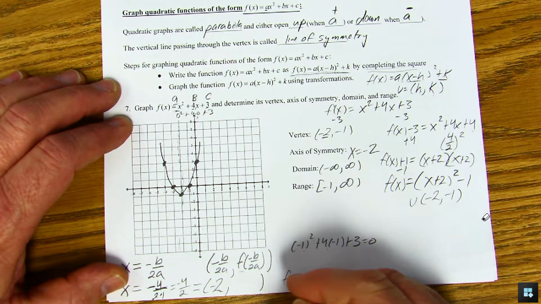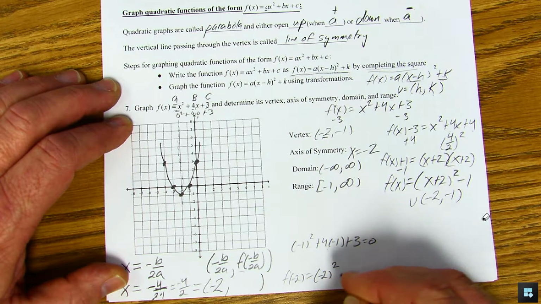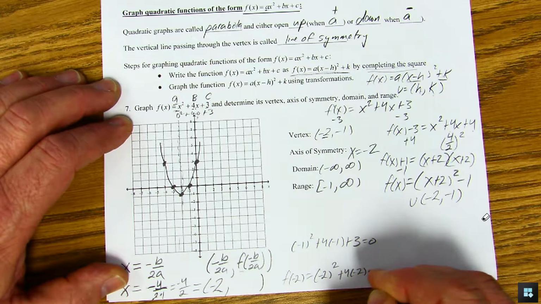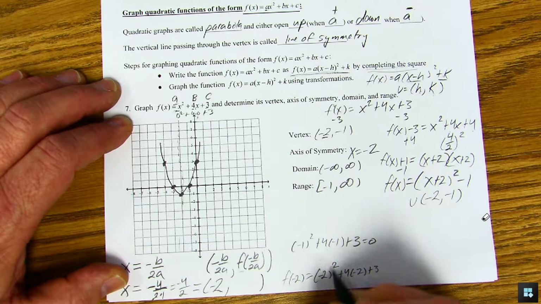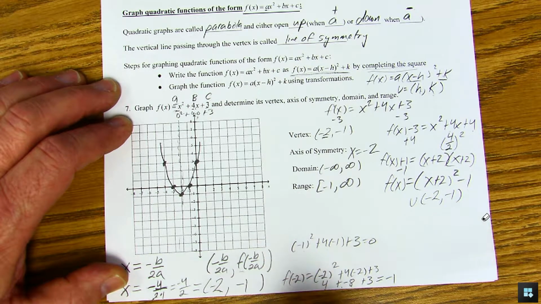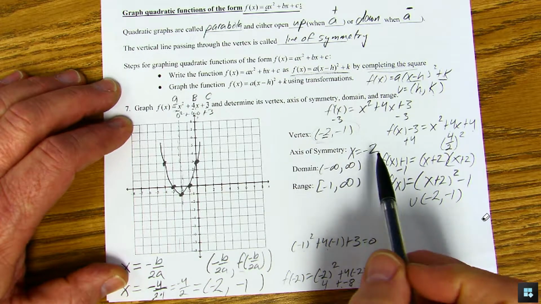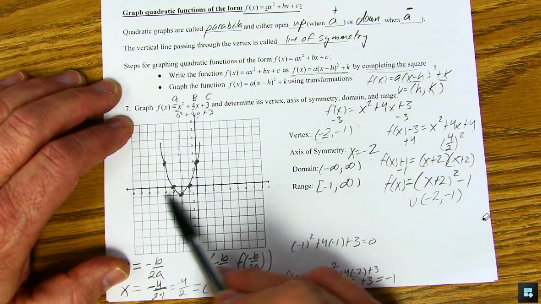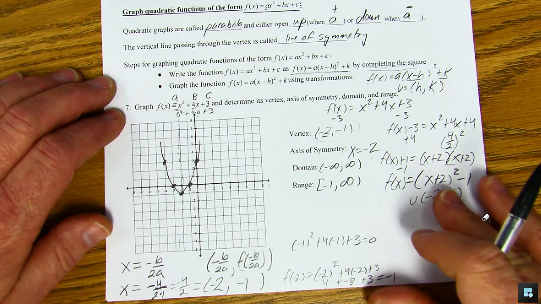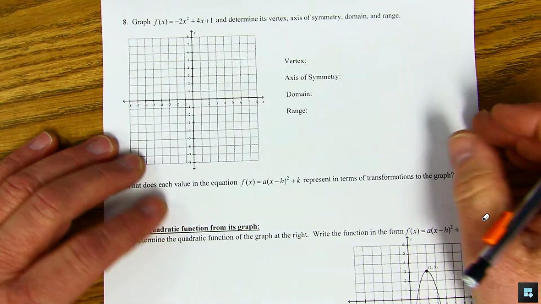So in other words, we take f(-2). That's going to be (-2)² + 4(-2) + 3. (-2)² is 4, plus -8, plus 3. 4 plus -8 is -4, plus 3 is -1. My vertex is at (-2, -1), just like I got right here. I know the axis of symmetry, and then I found points by just plugging in some values, and we're there. So let's go ahead and take a look at this on number 8. Okay?